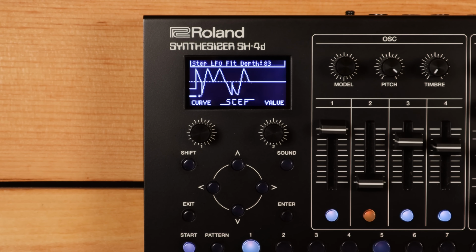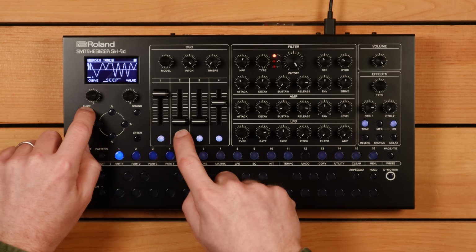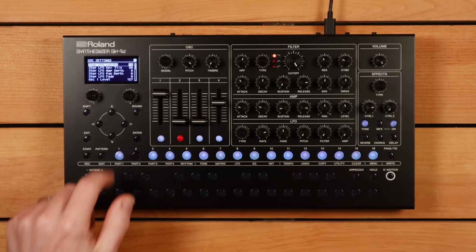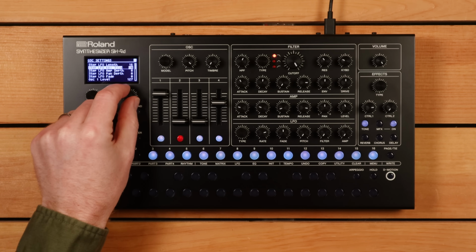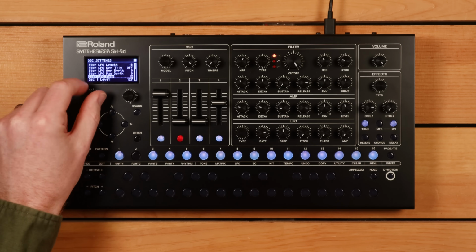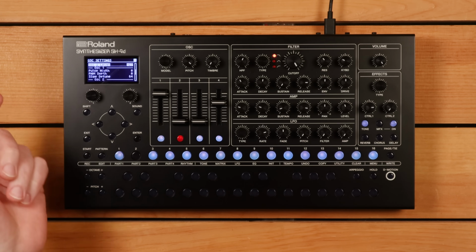We can check out additional settings by holding Shift and pressing any of the buttons under the faders. Now here we can change the step LFO length, we can turn key triggering on or off, let's turn it off for this example, we can route to amp and pan, and there's also a lot more detailed oscillator settings here.